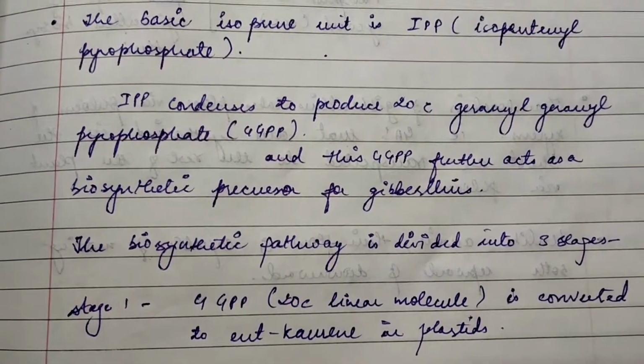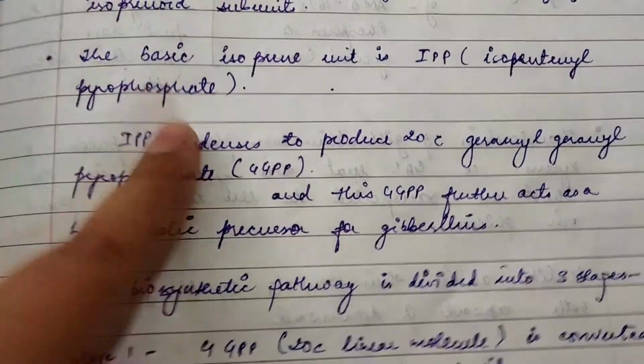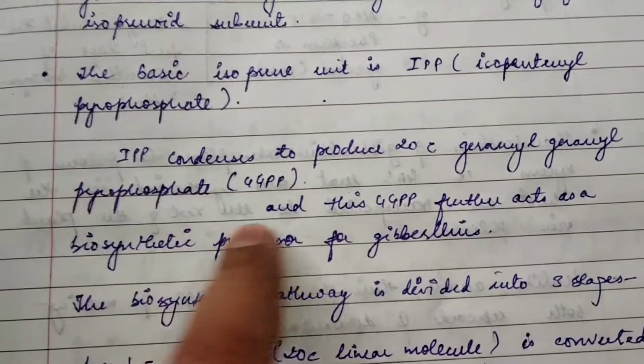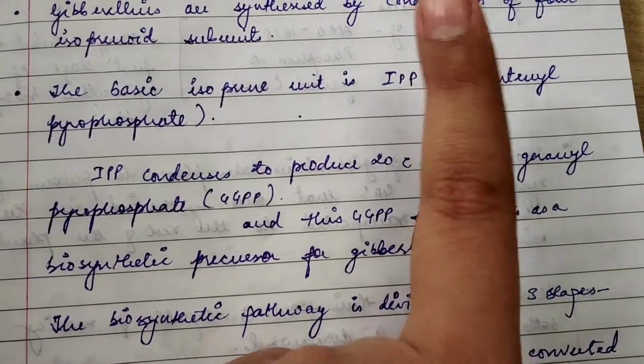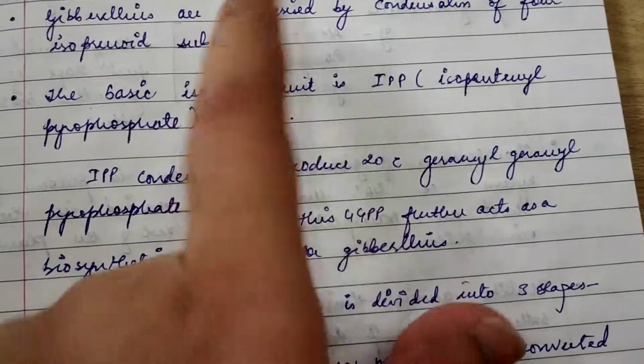That is geranyl pyrophosphate. Please guys, one thing you need to keep in mind, just memorize these names: geranylgeranyl pyrophosphate, IPP, and which is the basic और कौन किससे सिंथेसाइज हो रहा है.